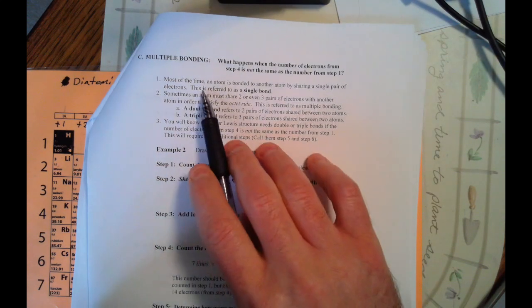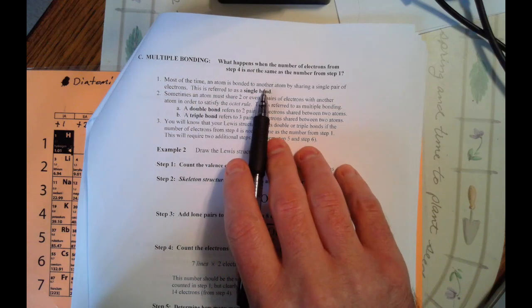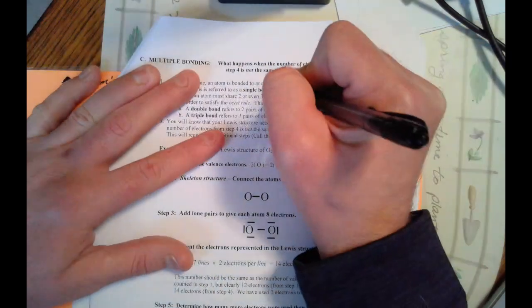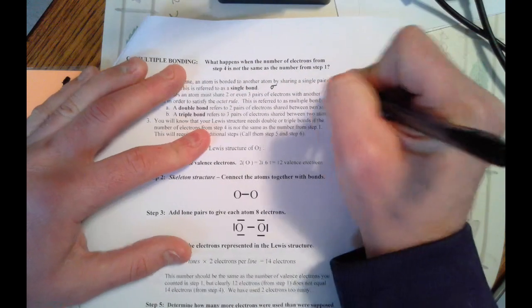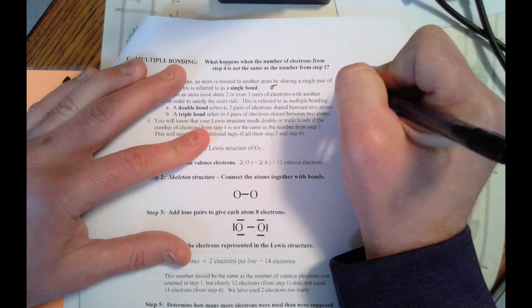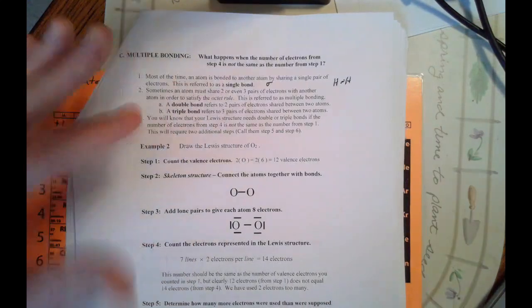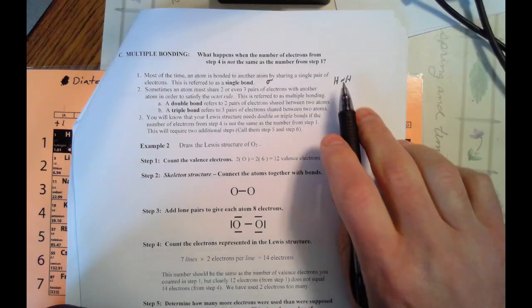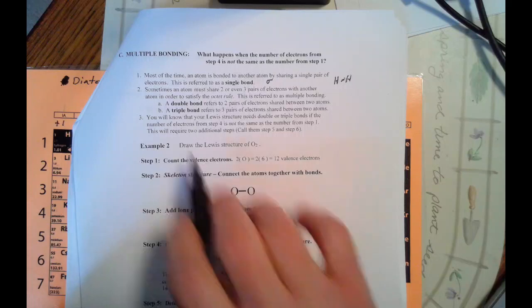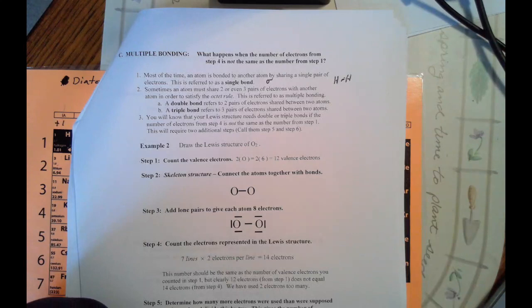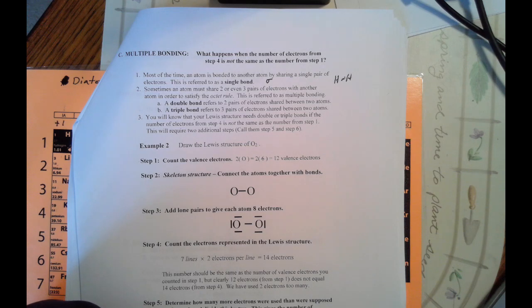Well, keep in mind that most of the time atoms are bonded to another atom by sharing a single pair of electrons, which is known as a single bond. That is a sigma bond. That is kind of like a handshake. It's just a sigma bond. If that doesn't work out, if there's not enough electrons in there, then nature will find a way. If these things are to be made, they will find a way.